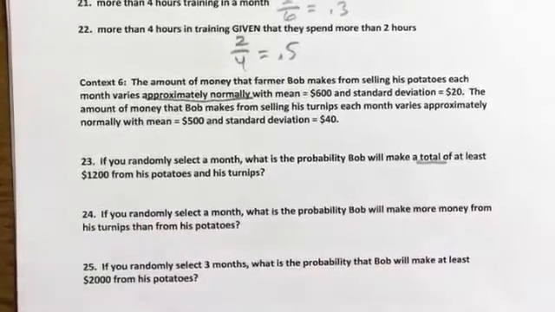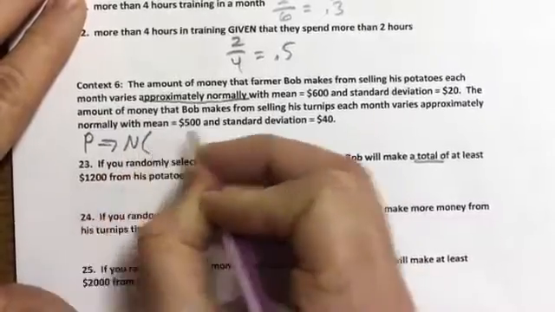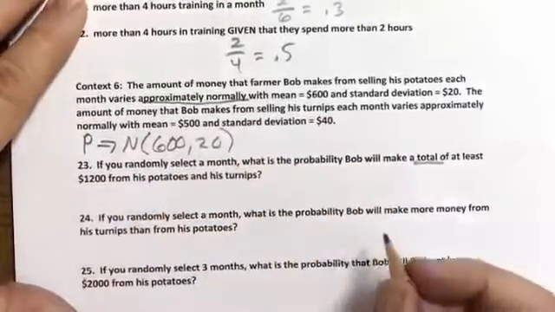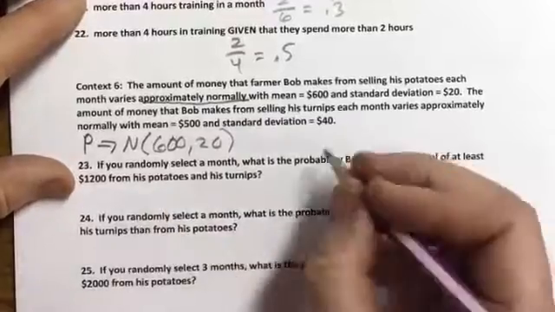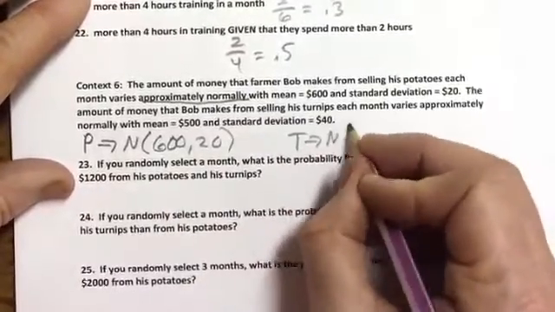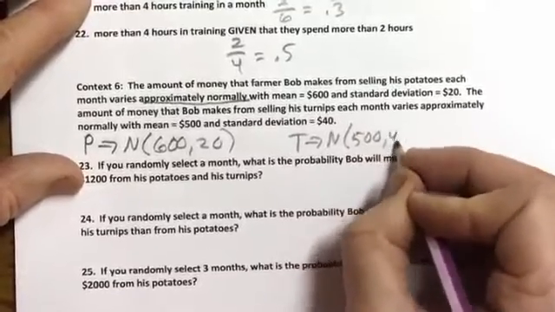Okay, so let's write this down. His potatoes vary approximately normally with a mean of 600 and a standard deviation of 20. The amount he earns each month from his turnips also varies approximately normally, and the mean is 500 and the standard deviation is 40.